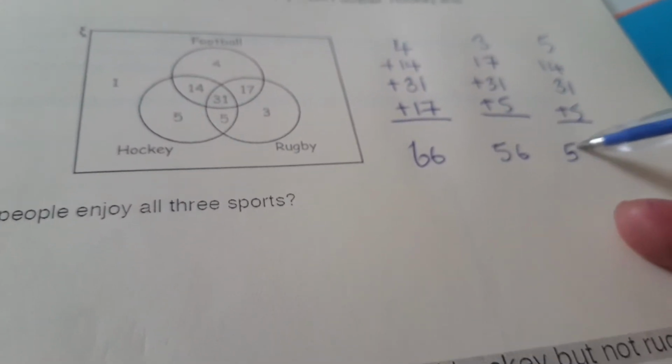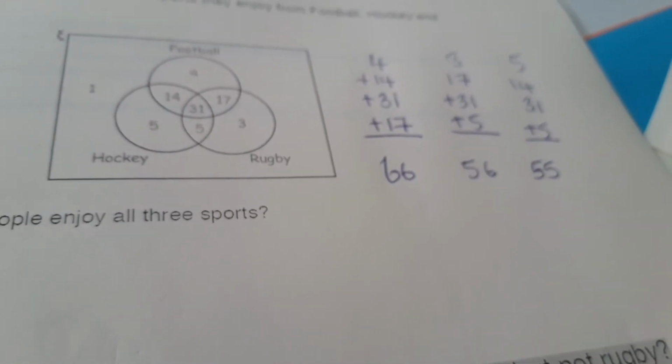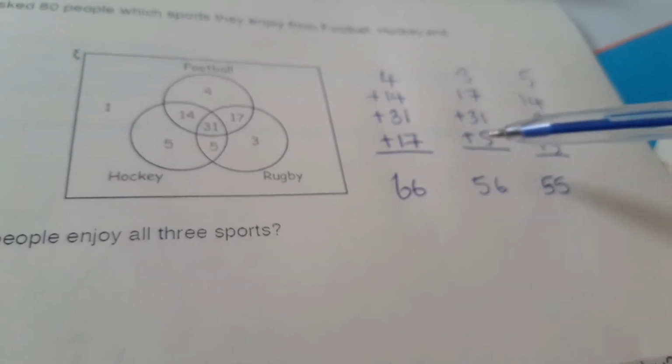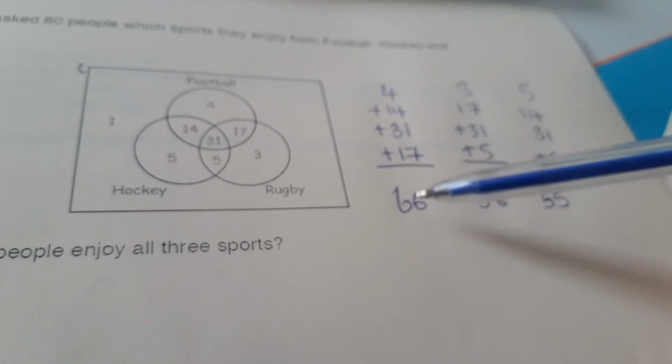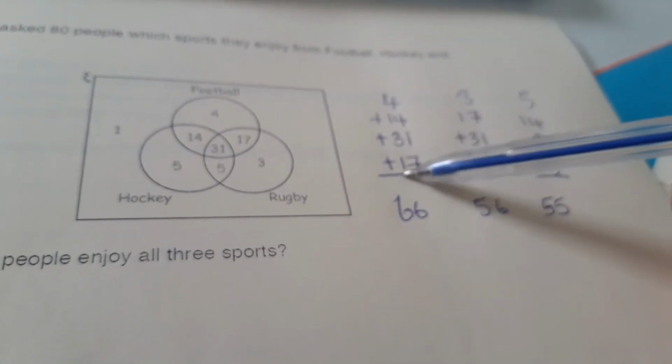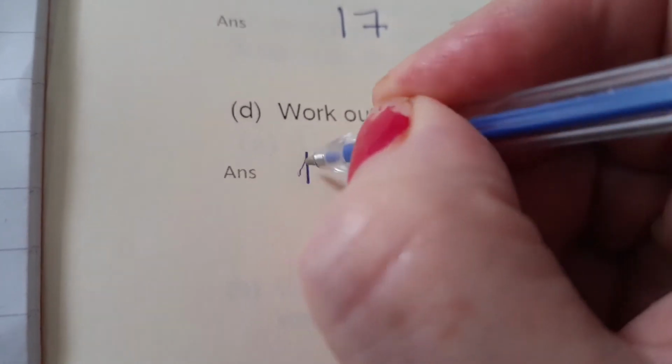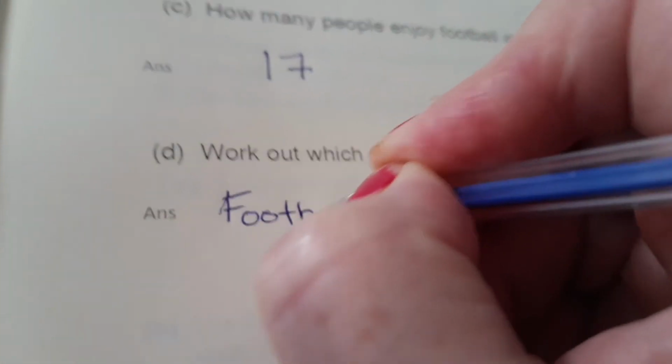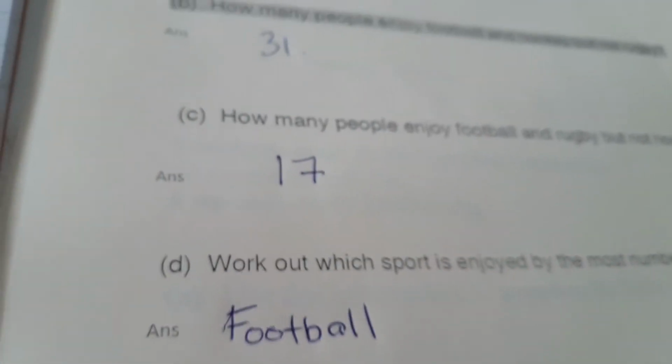For these kind of questions, there's no point in just picking an answer without any sort of evidence. Your evidence for this question is adding up the 3 circles and seeing which is the highest. So football is the highest at 66. So down here you'd write football. And in an exam question, it's okay to do your working out at the top of the page and write your answer on the answer line.